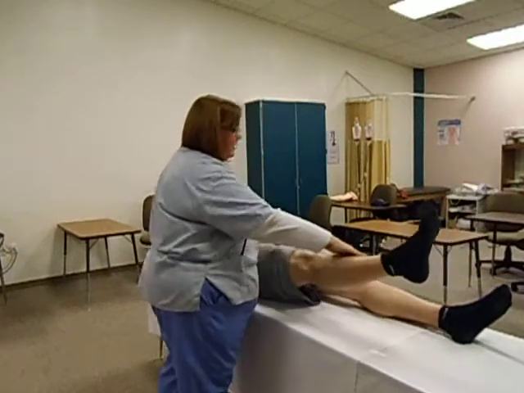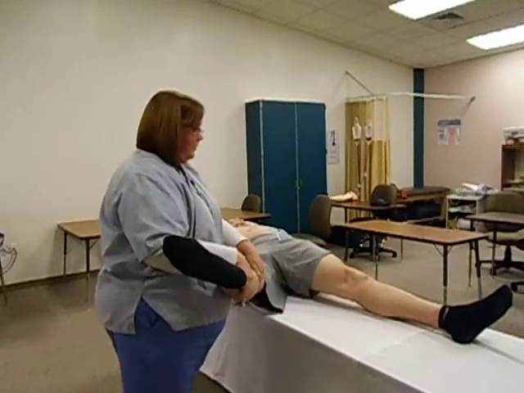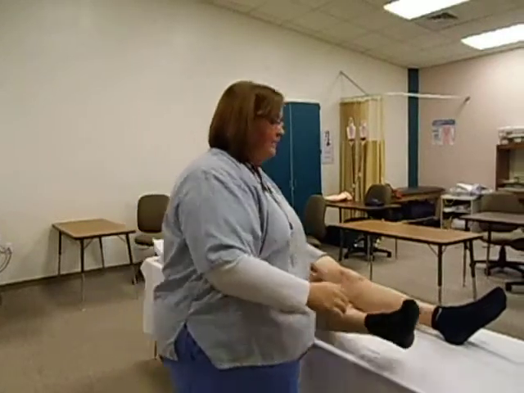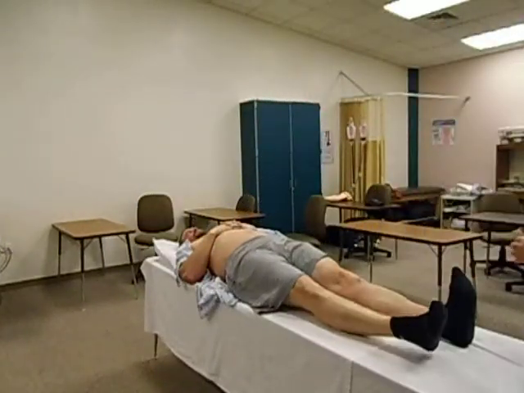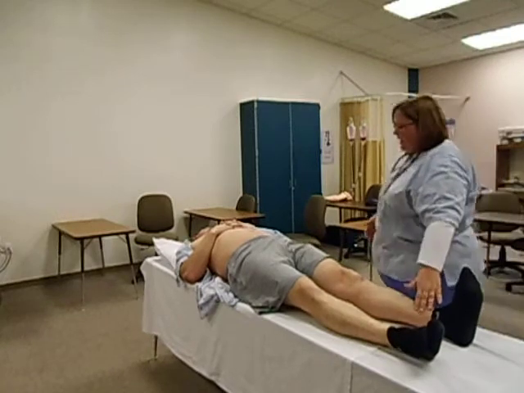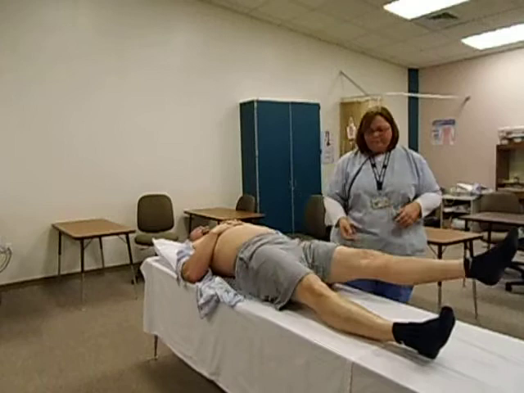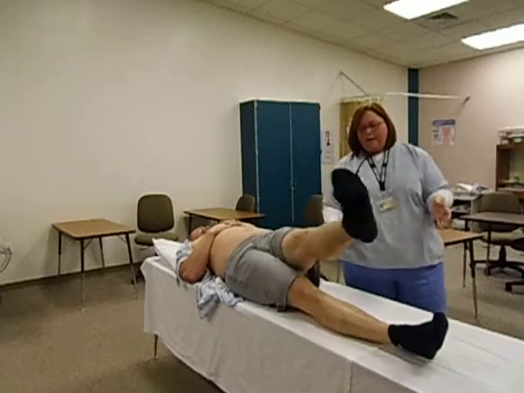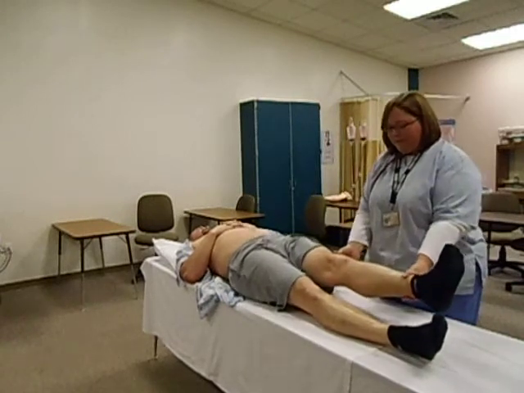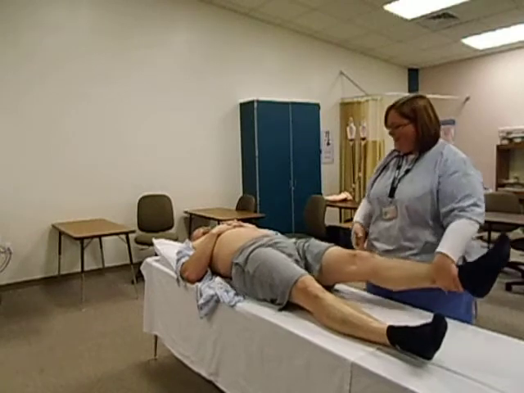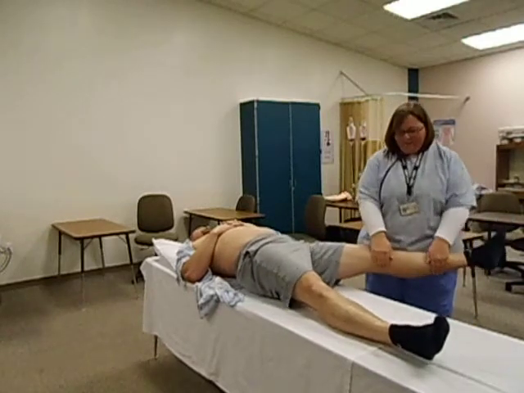Okay. Bring your leg out and try to pull your leg back together. Okay. We'll do it again to this side. Leg out, cross over, out, cross over. Okay, resist and out.